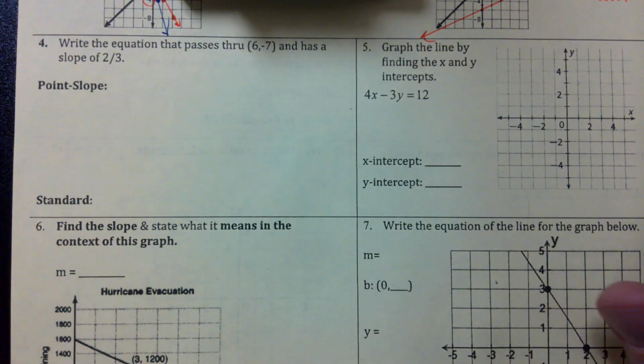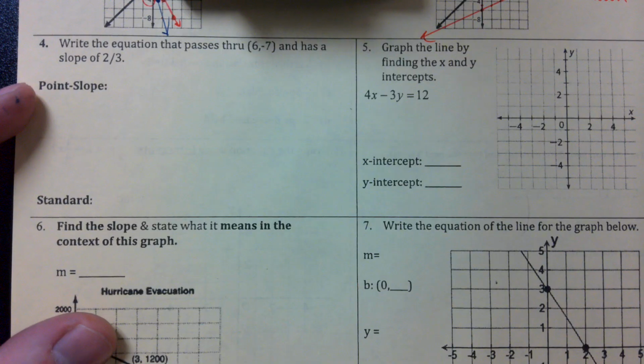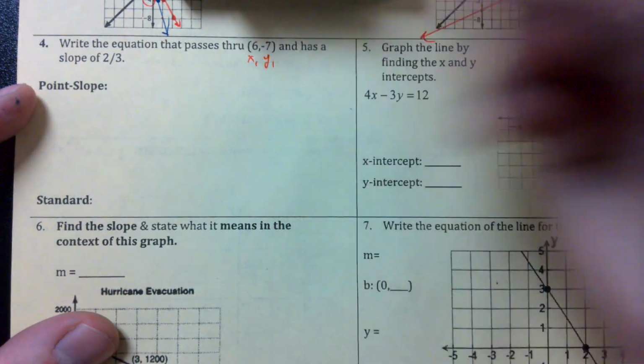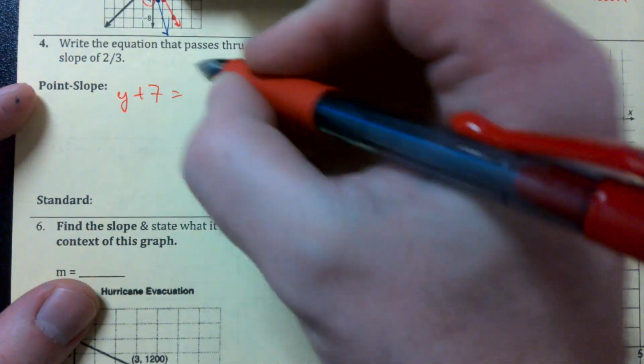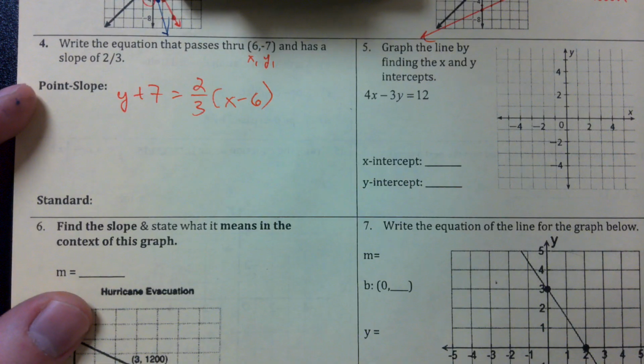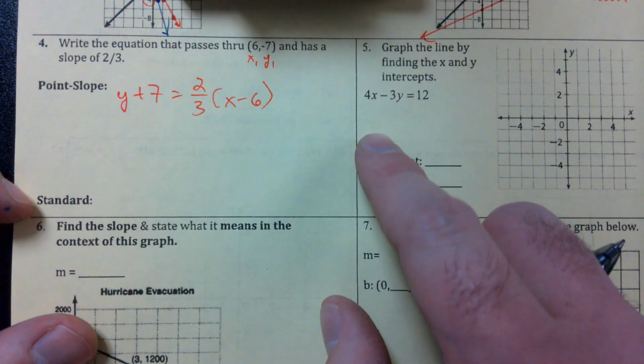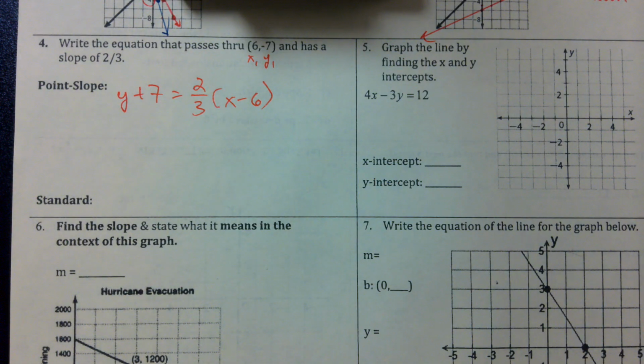Number 4, write an equation that passes through (6, -7) and has a slope of 2/3 in point-slope form. Okay. How can I write this in point-slope? So y minus -7 equals m times x minus x1. Does that look good? Perfect. If I want to put this in standard form, I need to distribute, get my x term and my y term on the left, and my constant on the right.